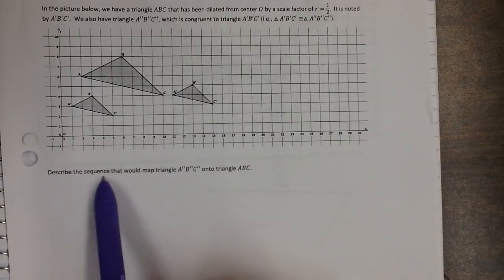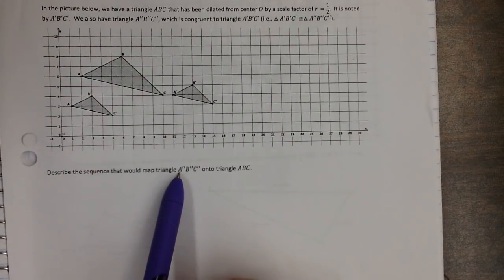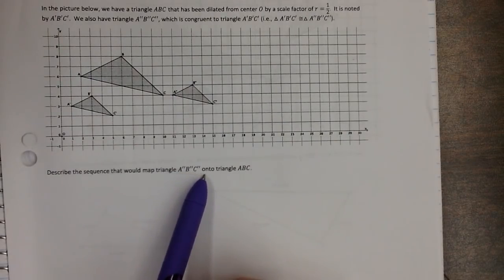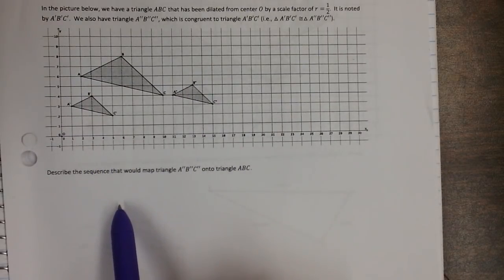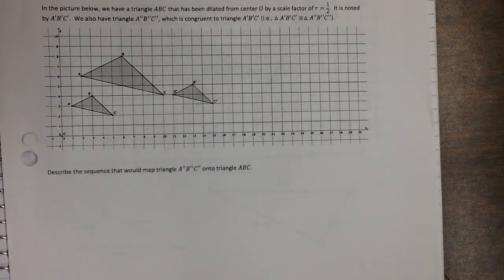It asks us to describe a sequence that would map triangle A prime prime, B prime prime, C prime prime onto triangle ABC. So what we're going to do is describe a dilation followed by a congruence.